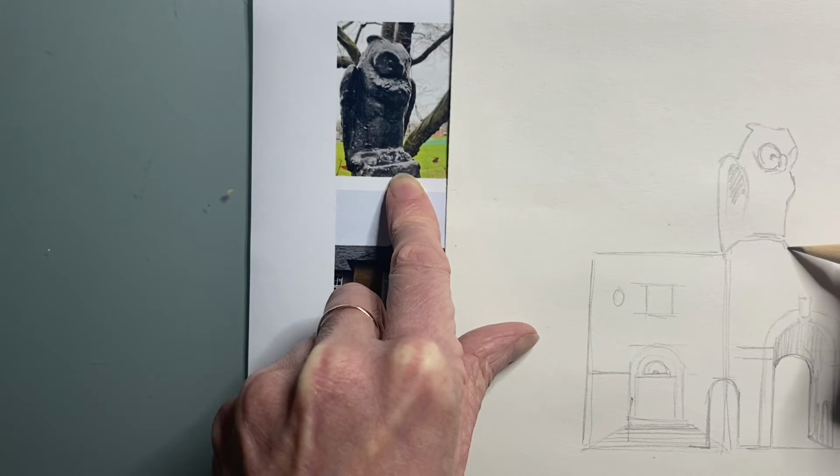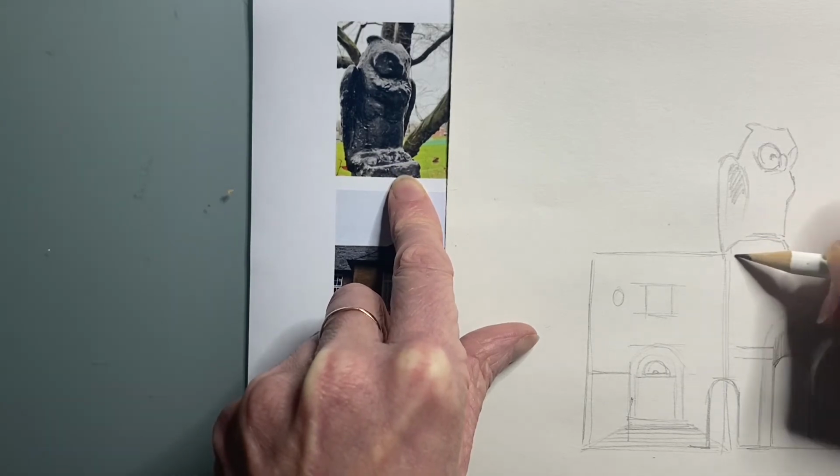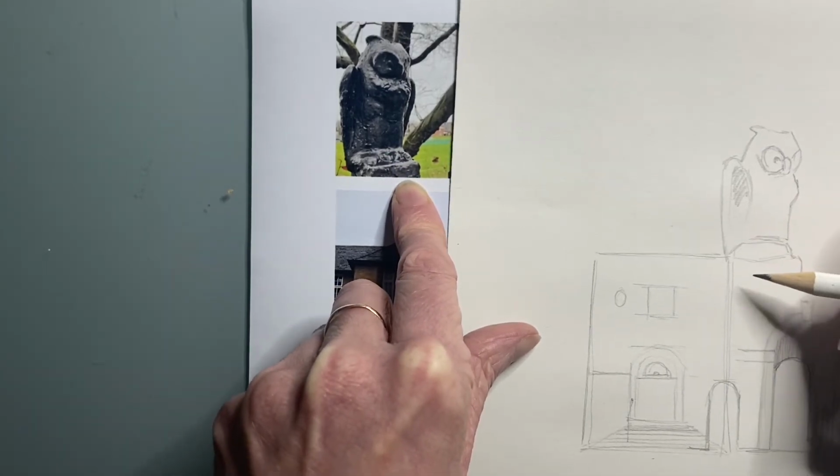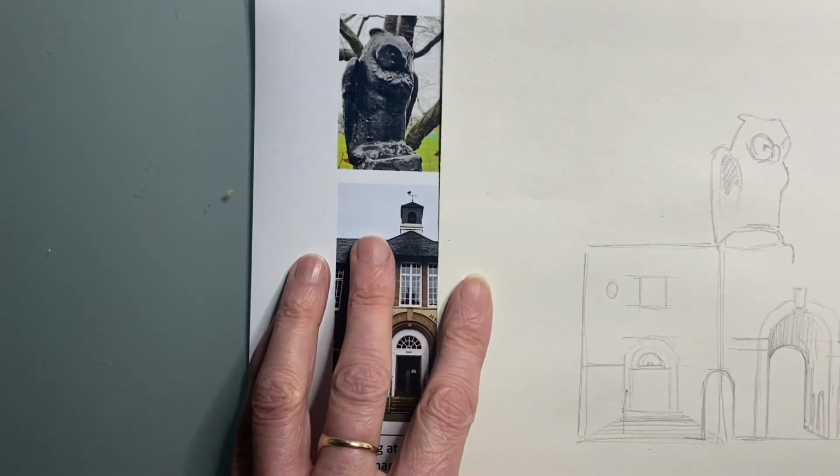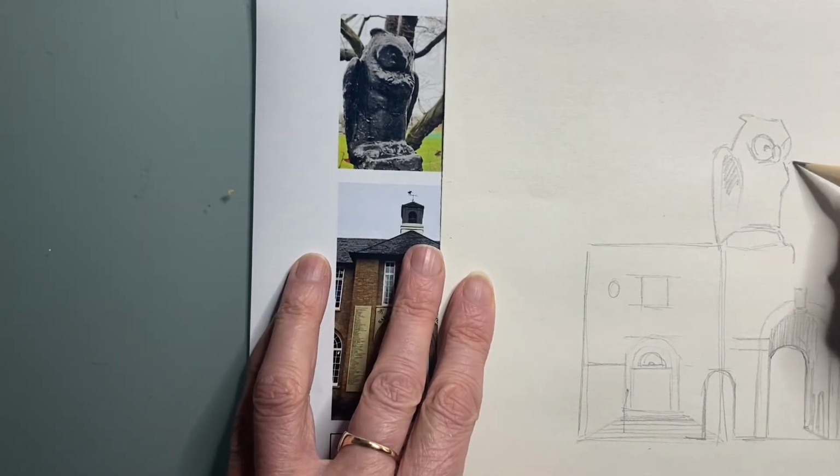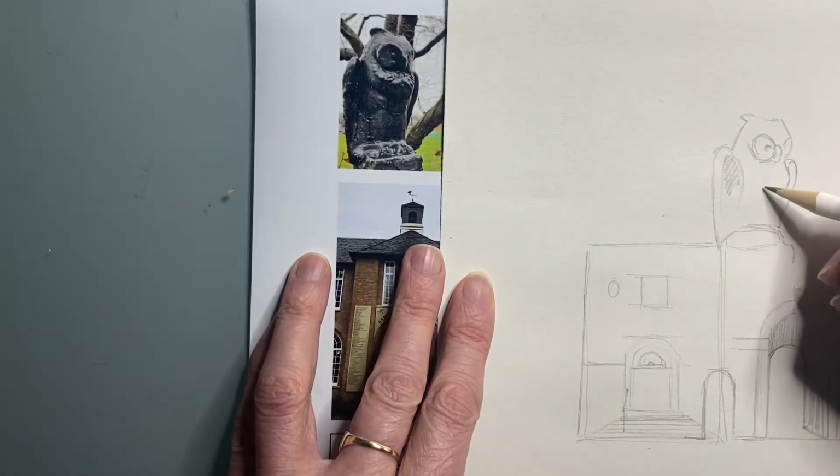You see how I'm sort of working it out through sketchy marks. I'm just getting in the drawing zone. When we haven't been drawing for a while, sometimes it takes us a little bit of time to just get back into the place and get confident again.